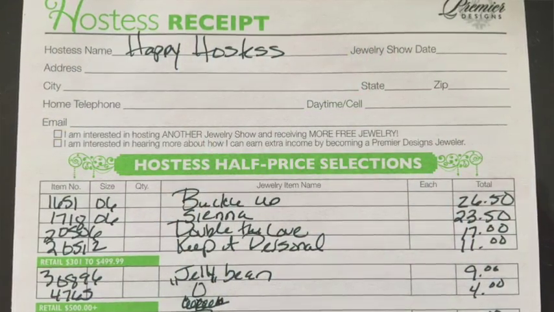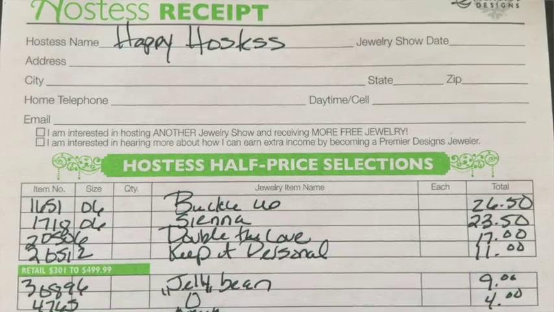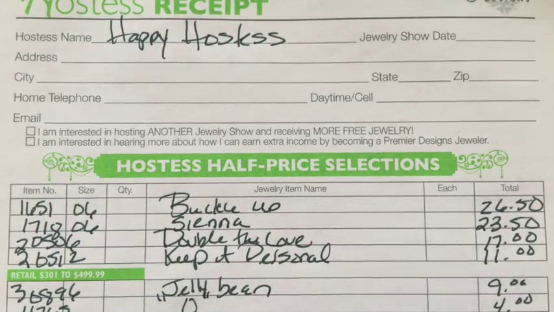What you're going to do is fill in all of her half price items, and Premier has even made it so that you can't mess up. Like, oh, her show didn't go any bigger than that. She only gets 4, or she gets 6, or she gets 8.